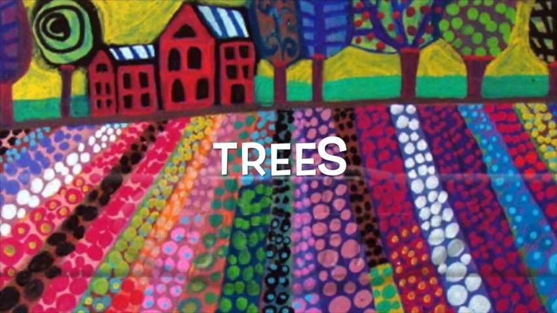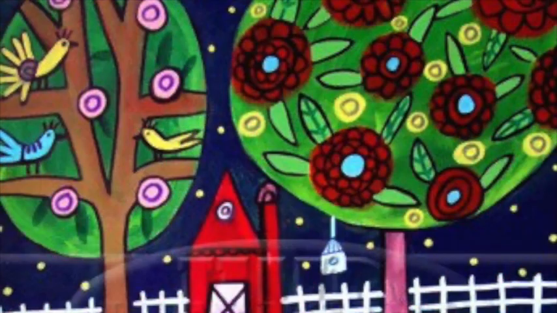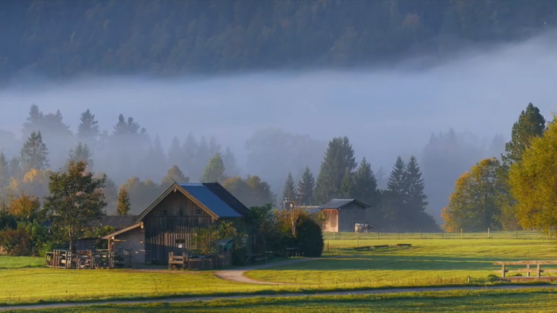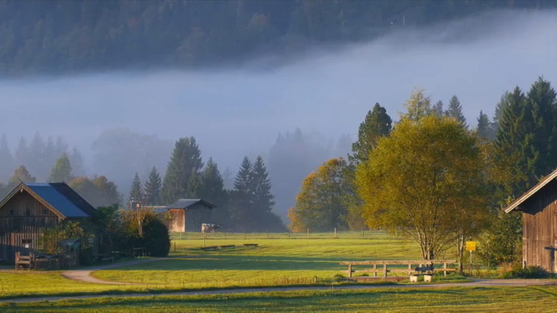There's one more thing I noticed that's important in her work, and it's the trees. See how much care and love she puts into trees? Let's take a look at a few trees in nature. Do you see the similarities?